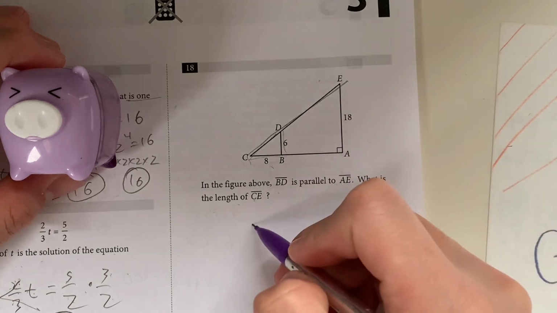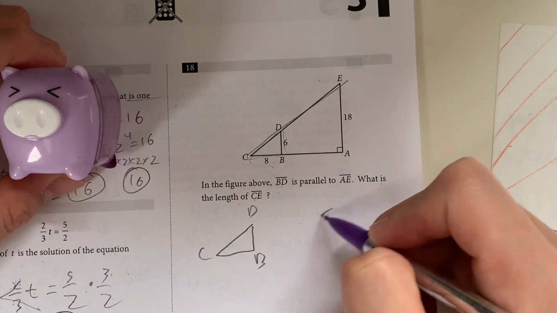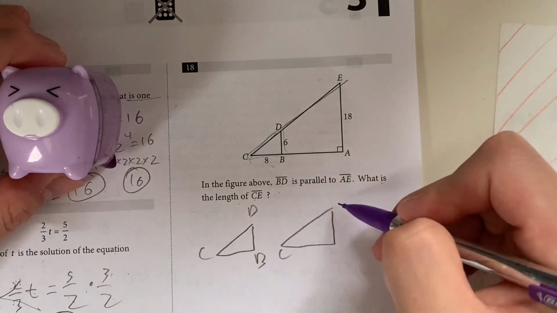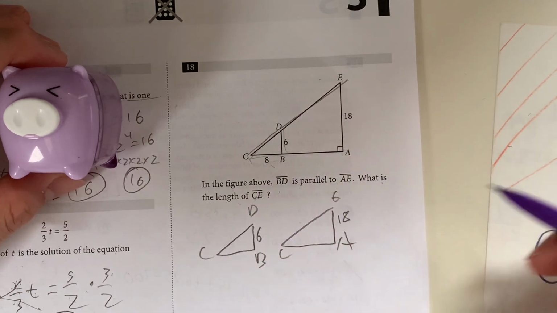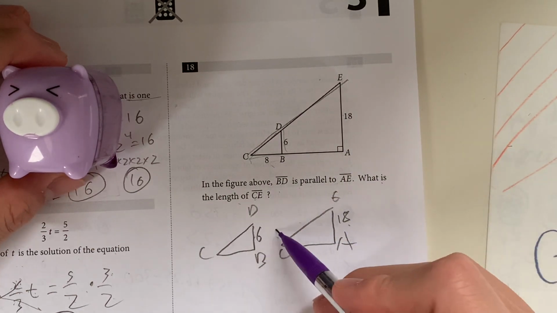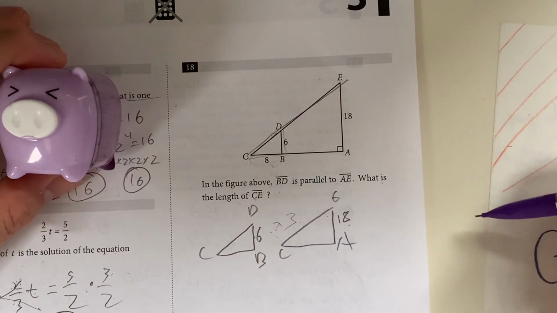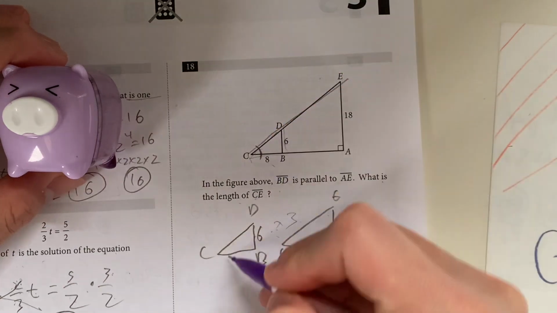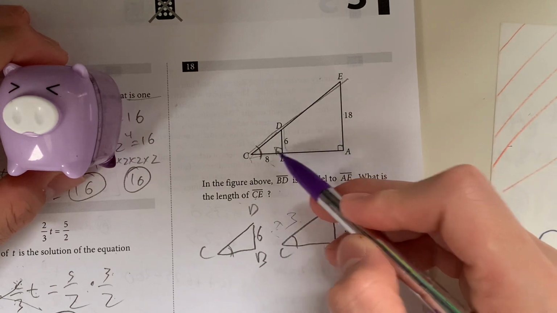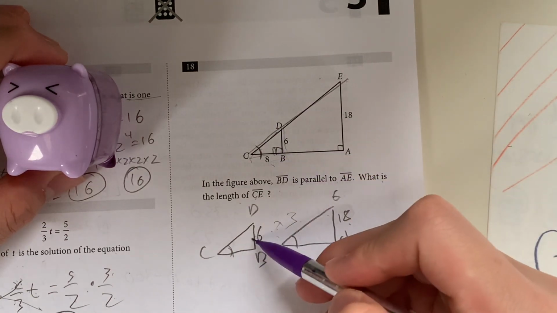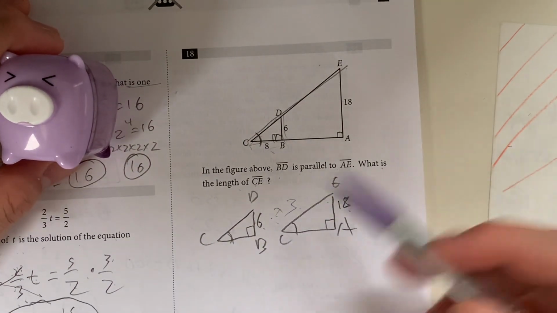Now looking at it, I could already tell CDB is going to be proportional to this big triangle, CEA. And I could see that this is 6 and this is 18. So what is the proportion? It's going to be times 3, right? Everything here is going to multiply by 3. And why are these two going to be similar? Because these two angles, angle C, are the same. And then both of these, because they're parallel, this is also a 90-degree angle. So because of the angle theorem, we can say that these two triangles are similar.